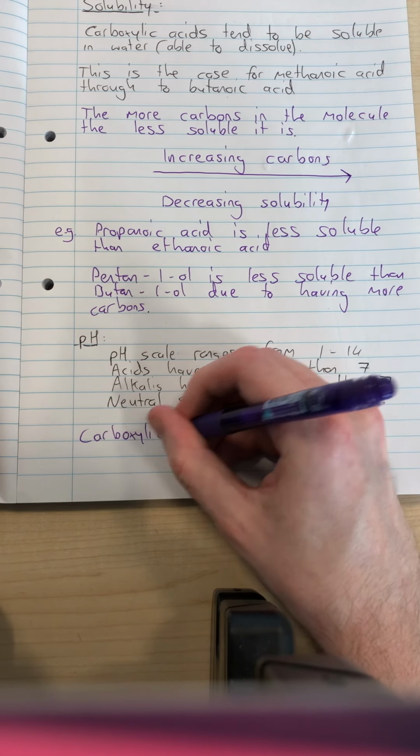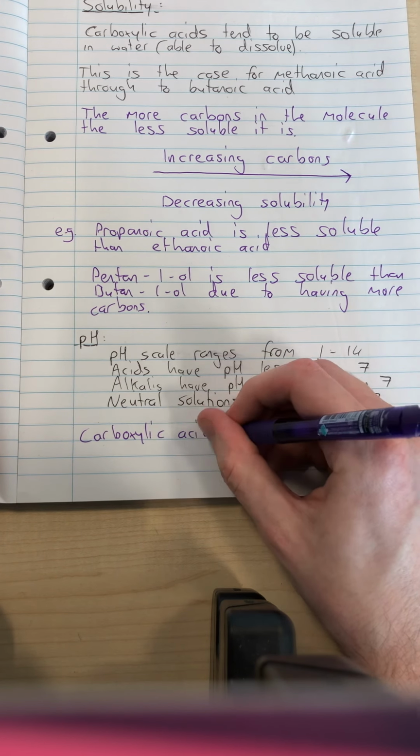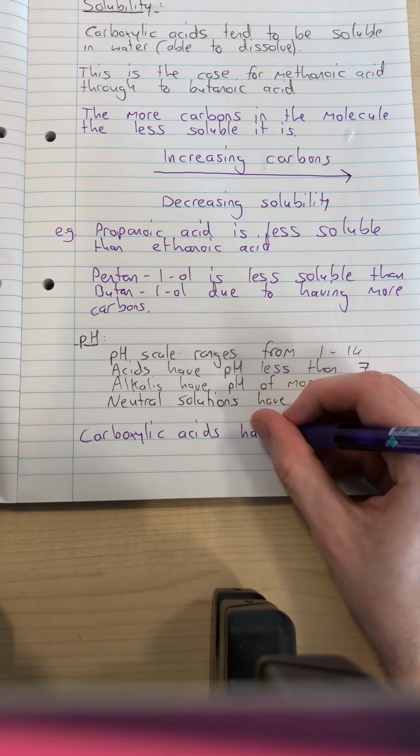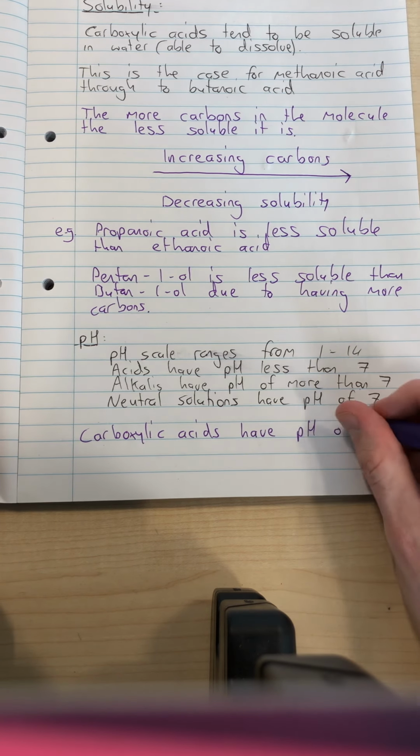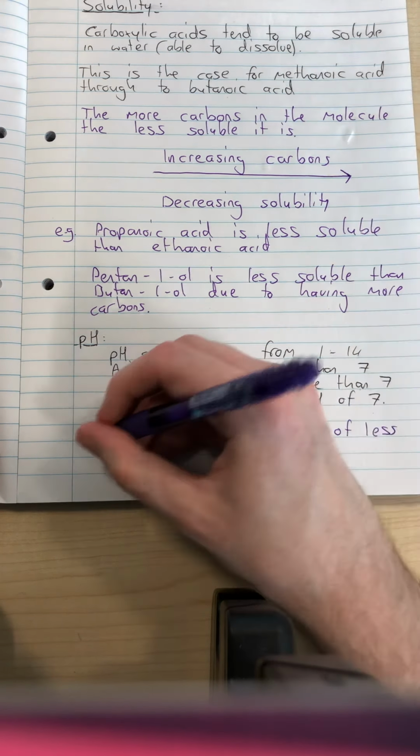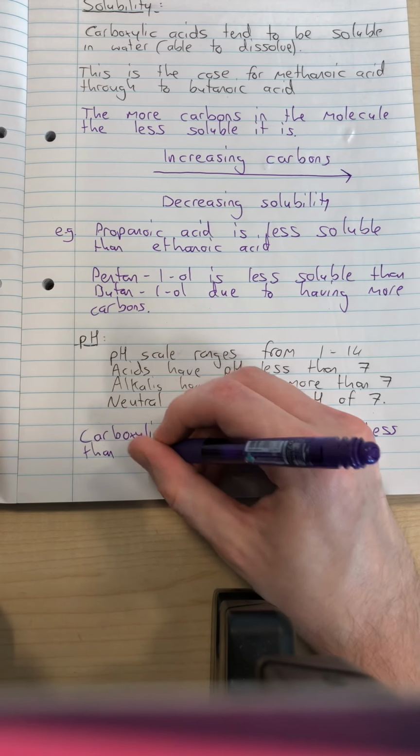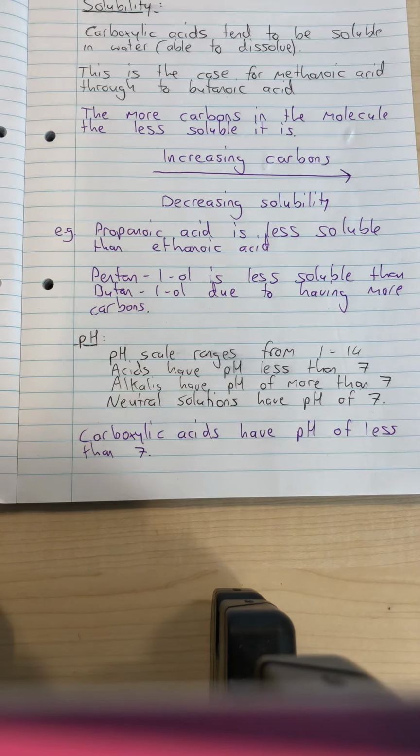Carboxylic acids have a pH of less than 7. I know this sounds silly, but a lot of people don't realise that carboxylic acids are acids. People don't make that connection. So just remember, carboxylic acids are acids. The pH is less than 7.